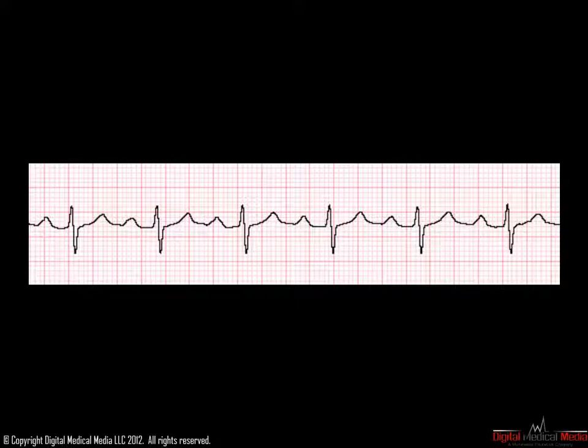Let's take a look at this first tracing. Unlike some of the ECGs we have looked at before, where the PR intervals were either normal or short, it should be easy to discern that this PR interval is too long. If we look at any of the complexes on this tracing and measure from the beginning of any of the P's to the beginning of any of the QRS's, we can see that this far exceeds 200 milliseconds, or 5 small boxes. This PR interval is approximately 250 milliseconds. This would be called sinus rhythm with first-degree AV block.